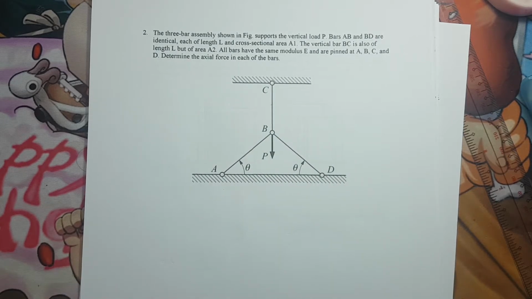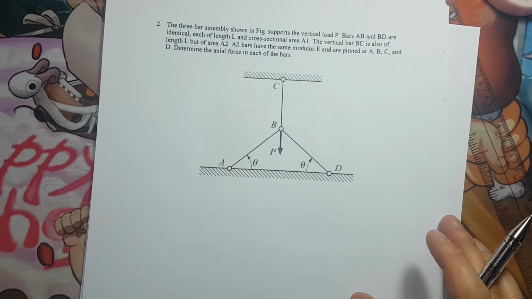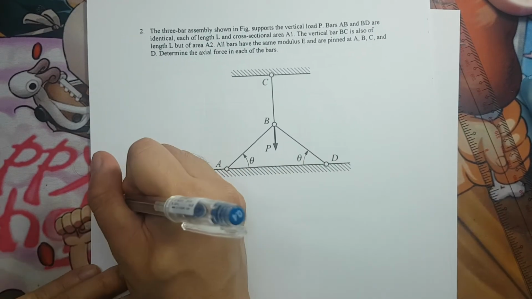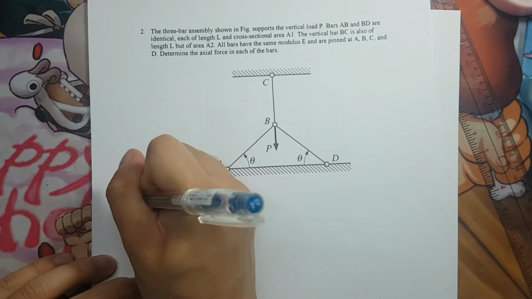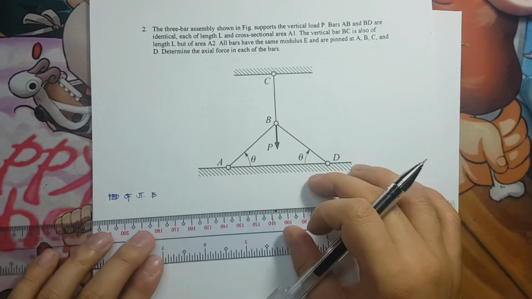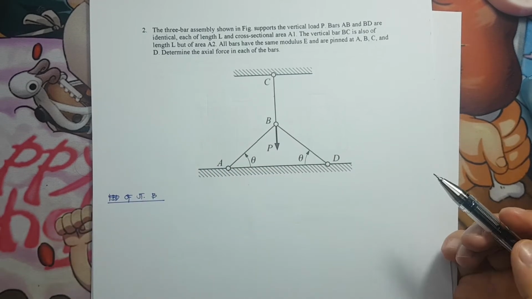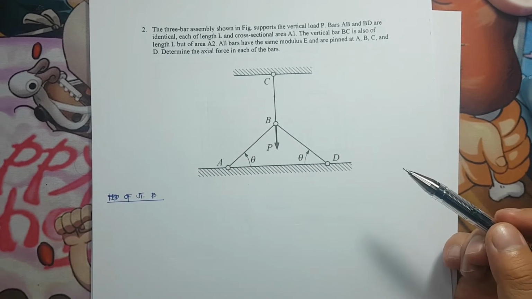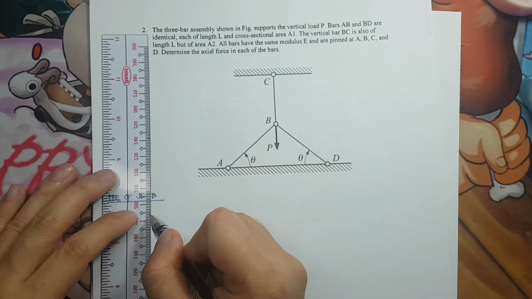So how are we going to do that? First, we will be using the equations of equilibrium. So if we are to draw the free body diagram, from the free body diagram of joint B, we will be having 4 components.